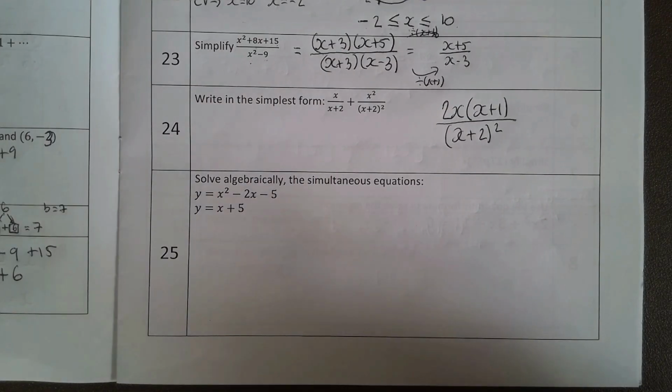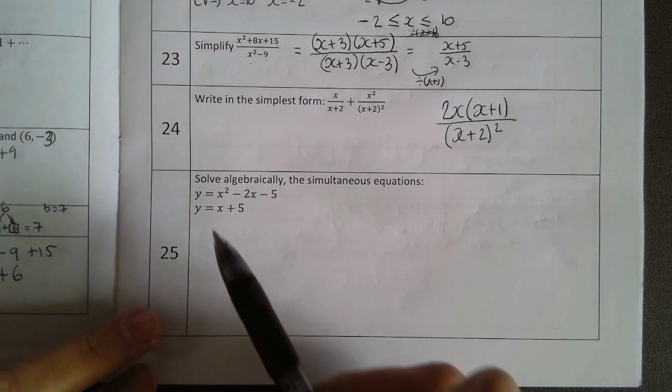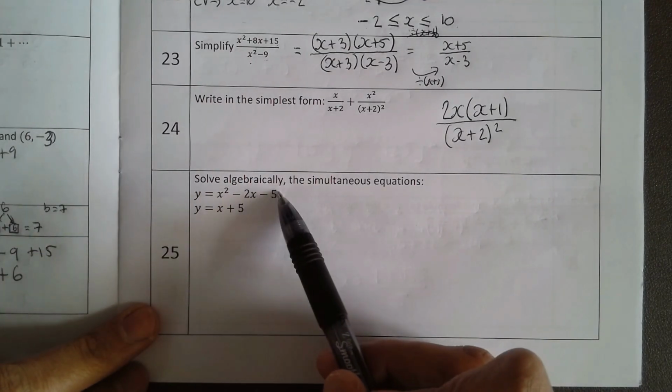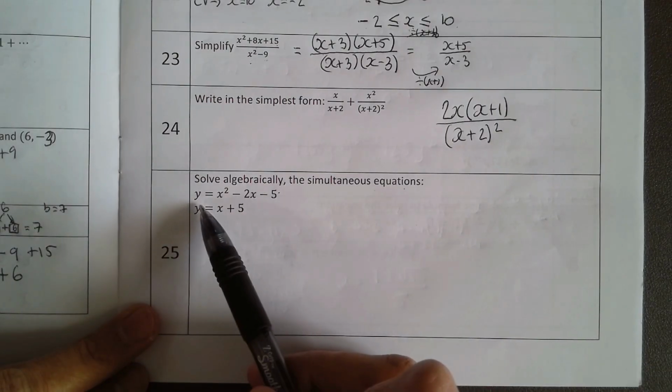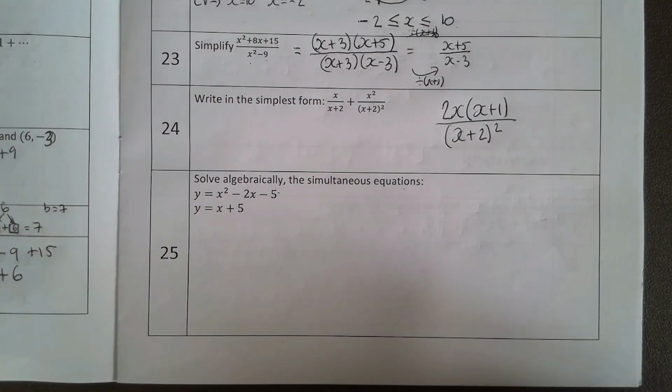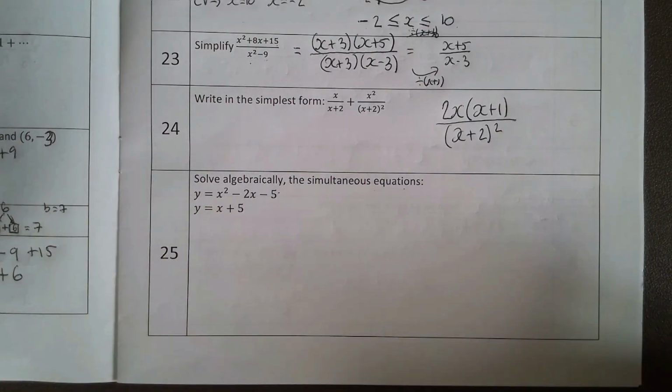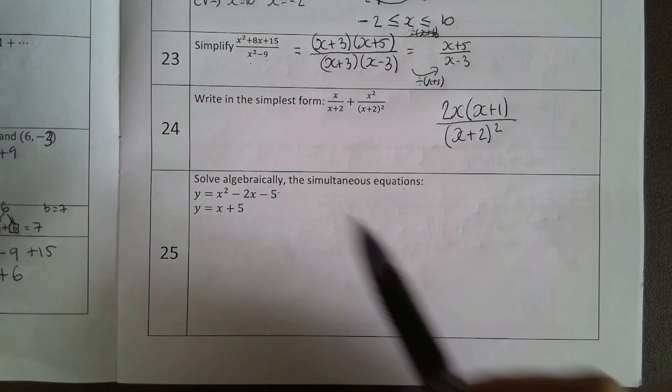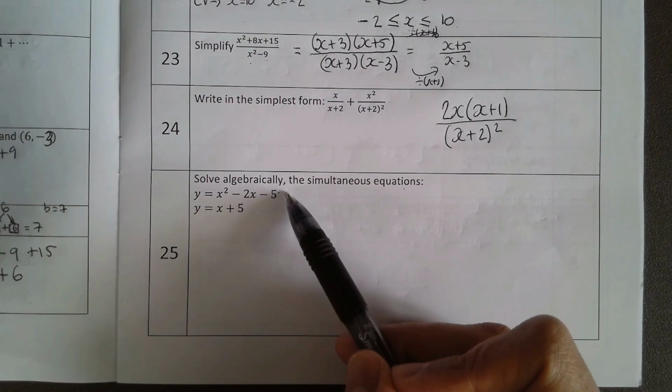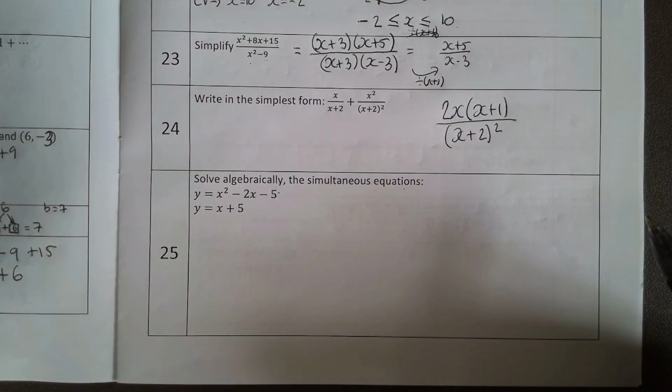Okay, finally, question 25. We're being asked to solve algebraically the simultaneous equations y is equal to x squared take away 2x take away 5 and y is equal to x plus 5. Okay, so we're looking for a value of x and y that works in both sets of equations.